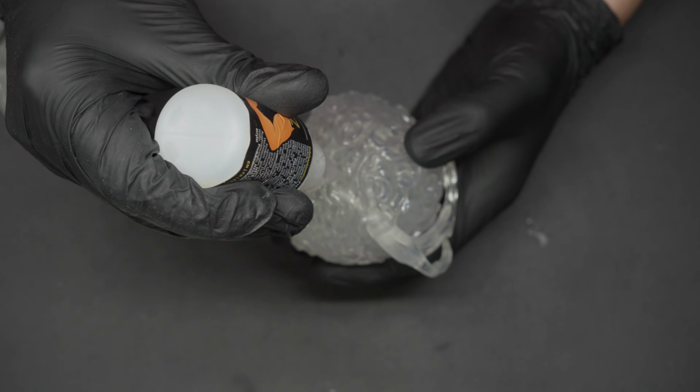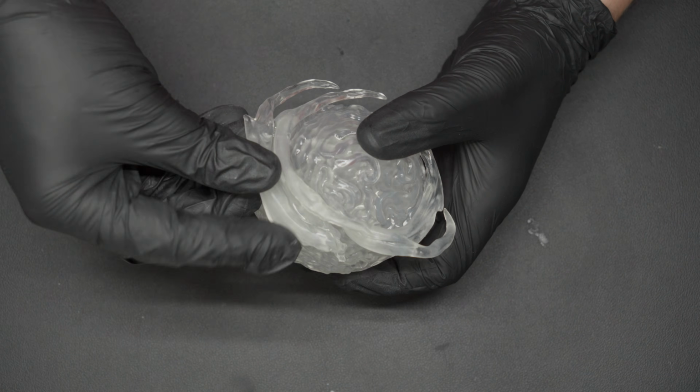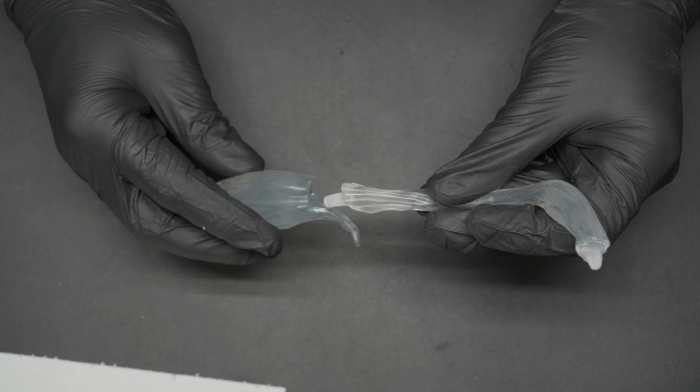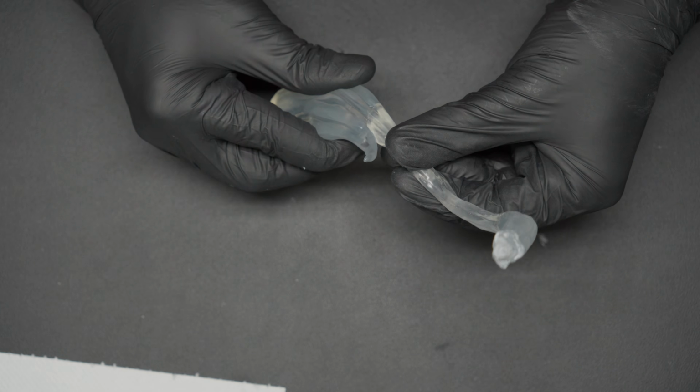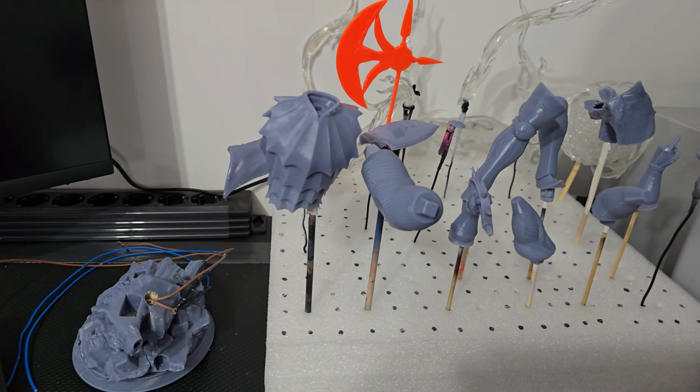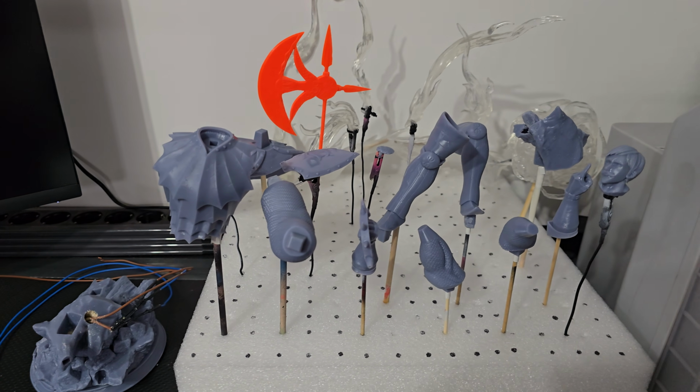All the other parts where there are no wires, I just glue together. Oof, and that's it for the preparations. Now we can start the painting. Finally.